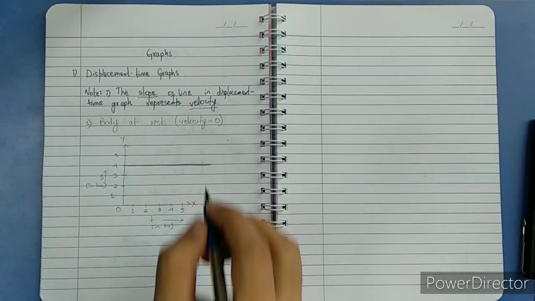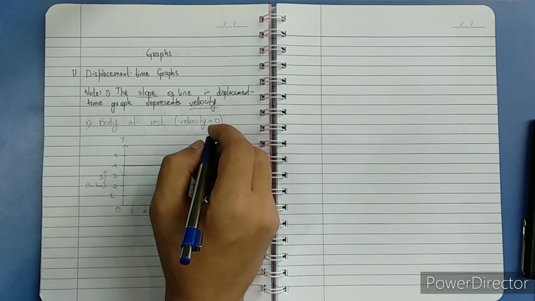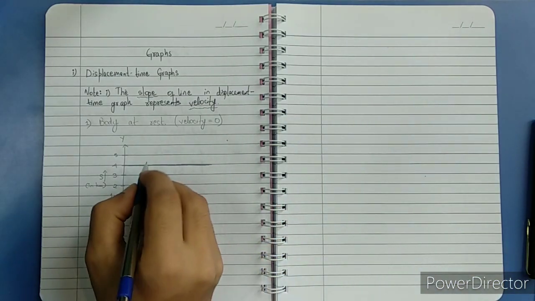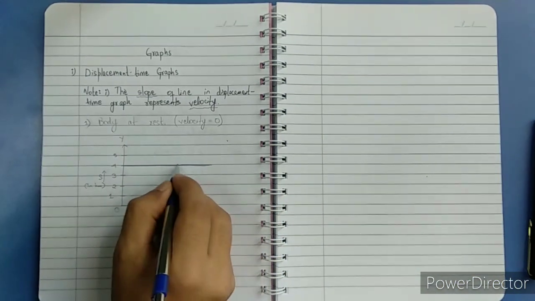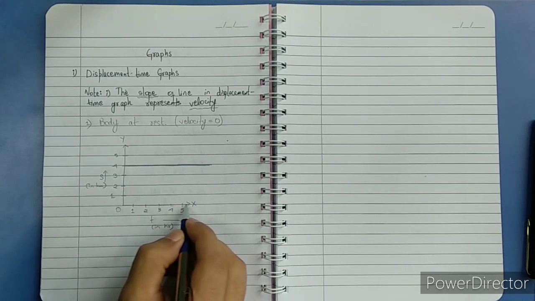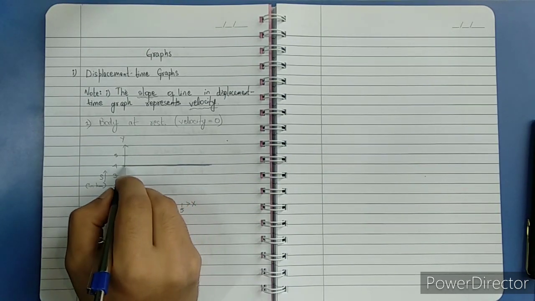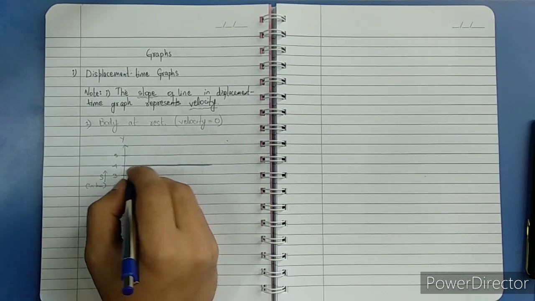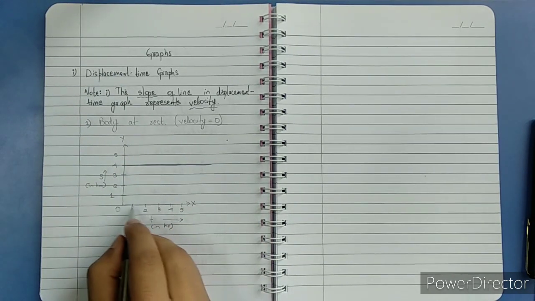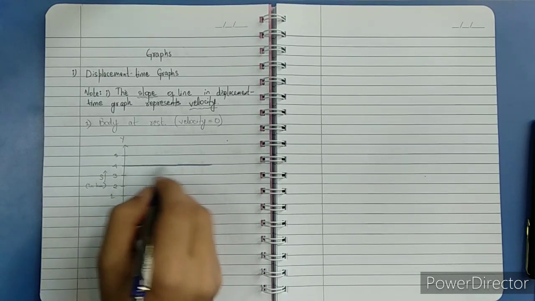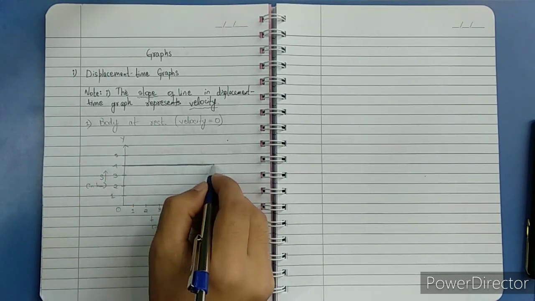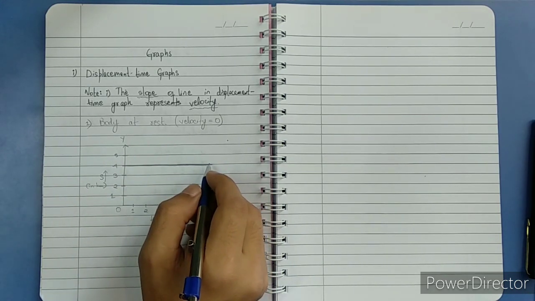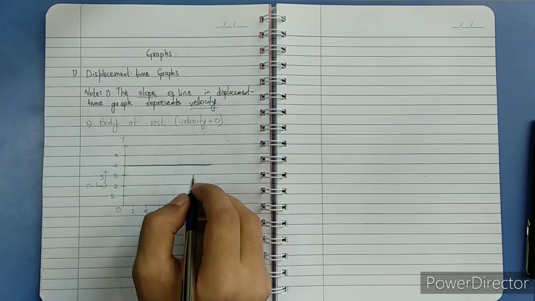Another thing, we denote angle by theta. This line is parallel to the x-axis, so the angle it forms with the x-axis is 0, because the x-axis and this line are parallel to each other.